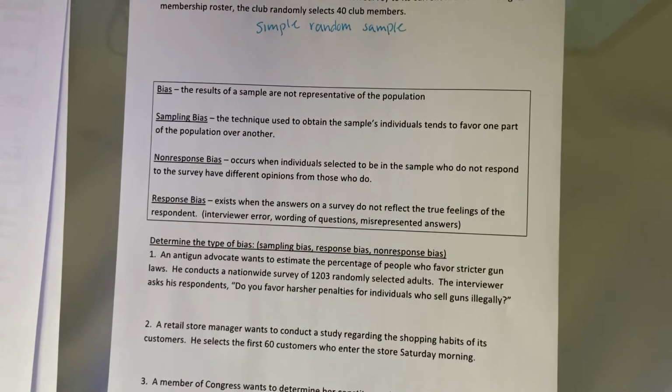Now, in addition to samples, there's also bias. And that's when the results of a sample are not representative of a population as a whole. There are different types of bias. Sampling bias: techniques used to obtain the samples, individuals tend to favor one part of the population over the other.